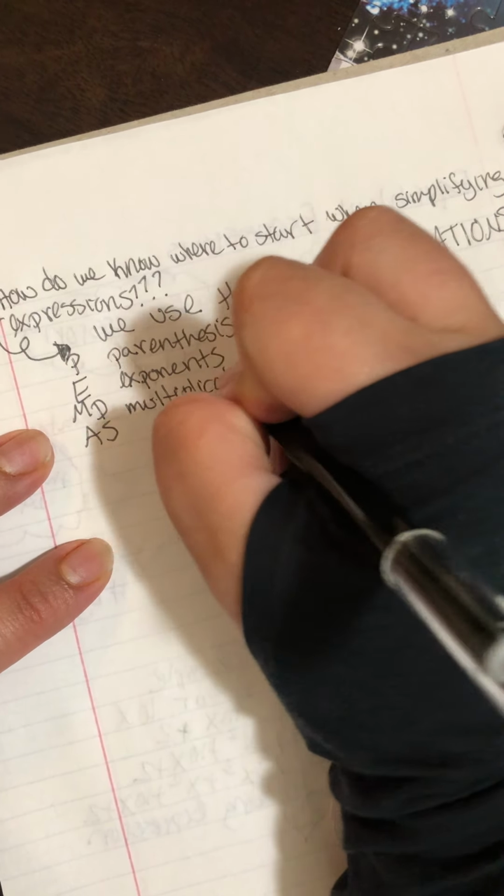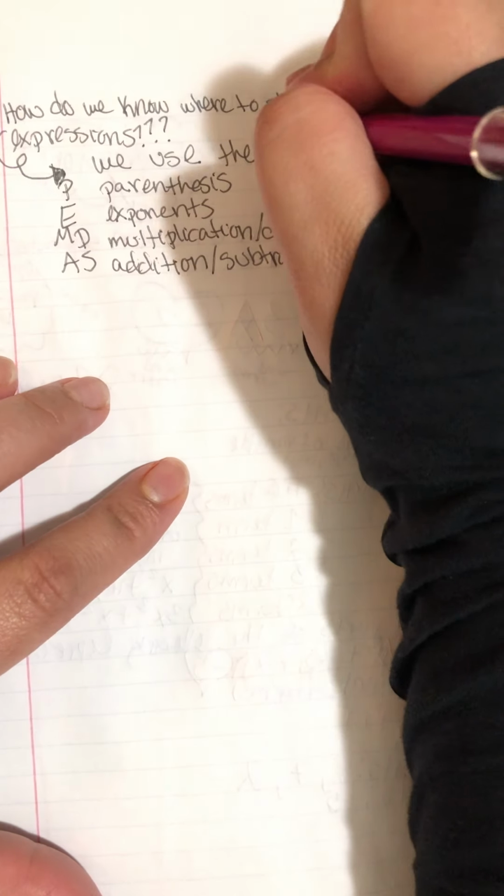Okay, sorry, my notebook got a little crooked there. Okay, left to right, whatever comes first. The same with addition and subtraction. It is from left to right, whatever comes first. Okay, so don't forget the order of operations.